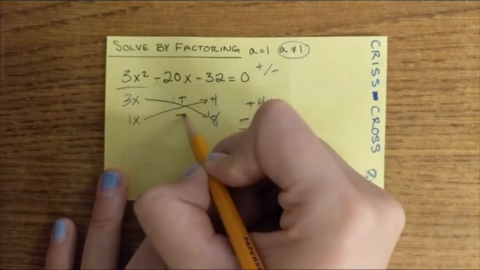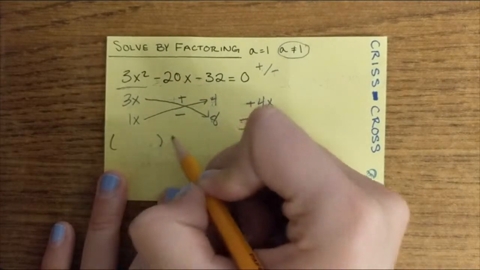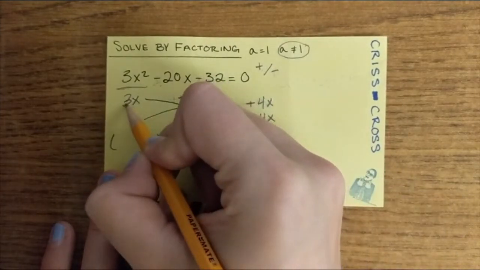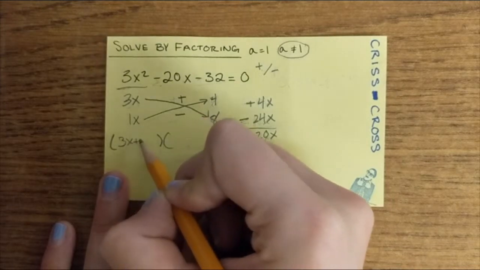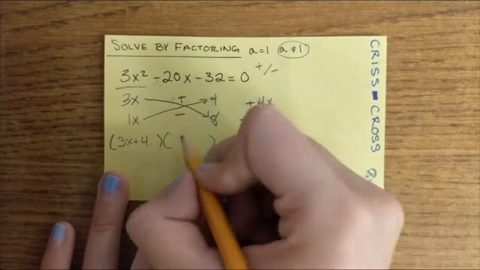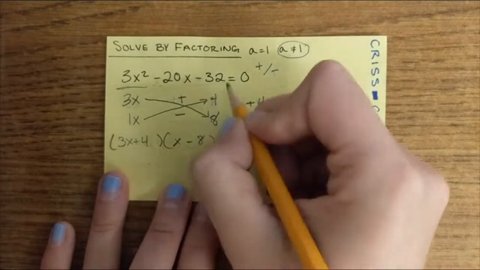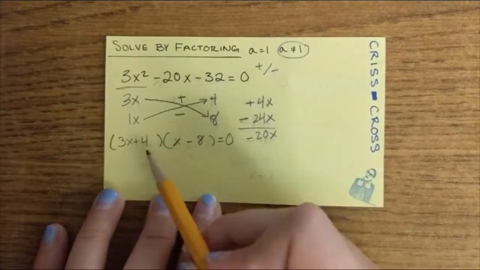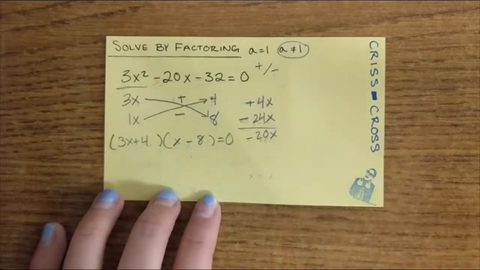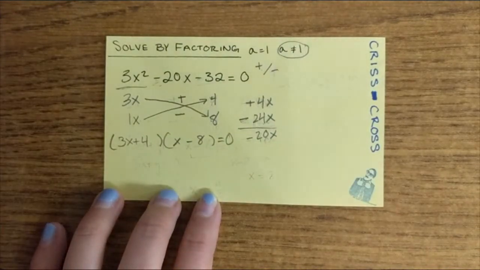This sign shifts to the left. And my factors are as follows. Read straight across, 3x plus 4, 1x minus 8 is equal to 0.